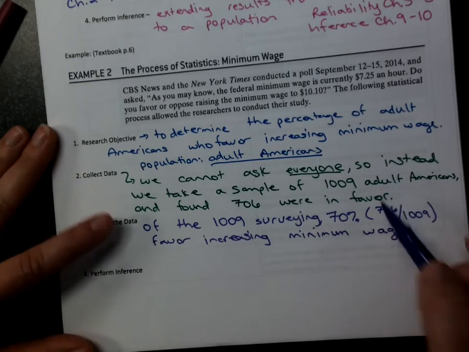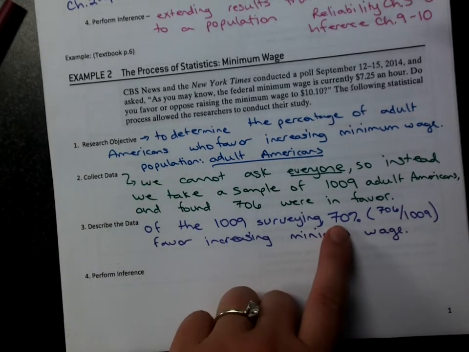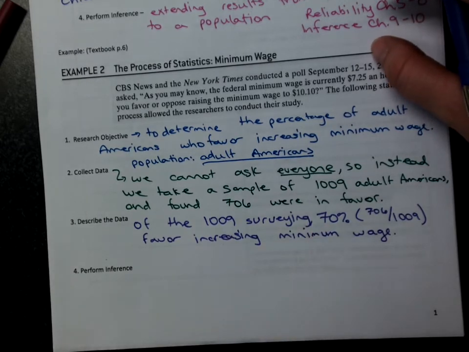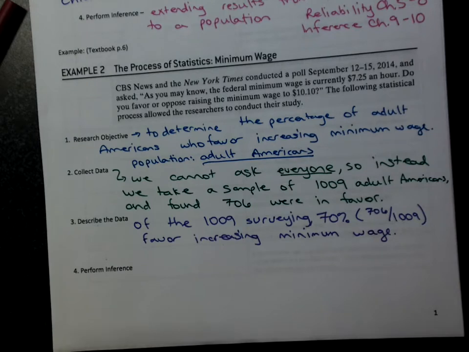So you take your results, and you usually turn them into an average or a percentage, some sort of summary of your results. We'll talk more about displaying those results and interpreting those results later on.